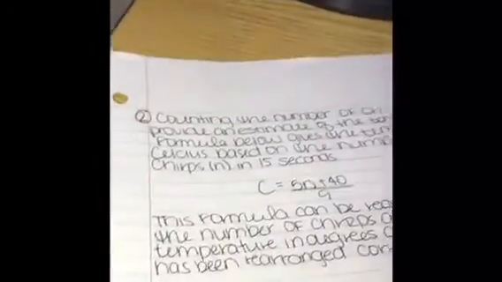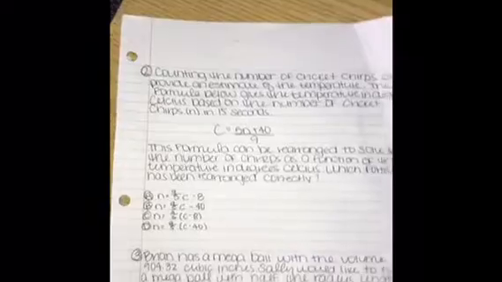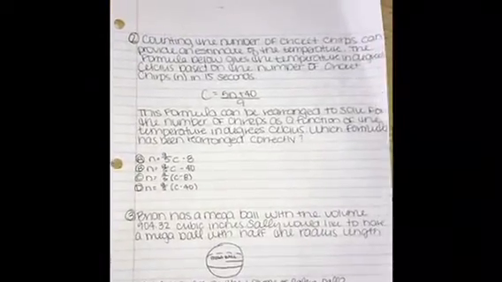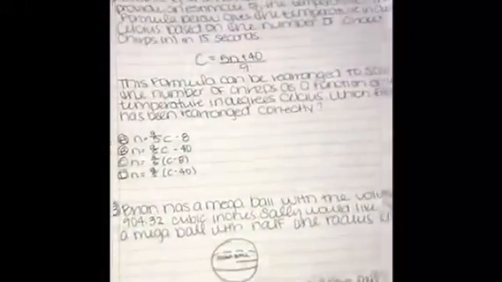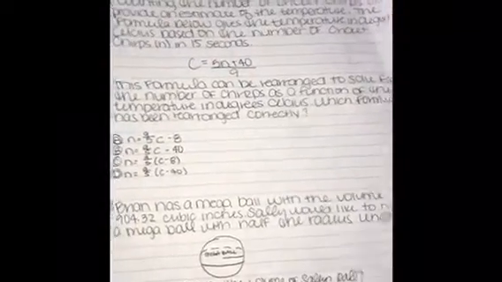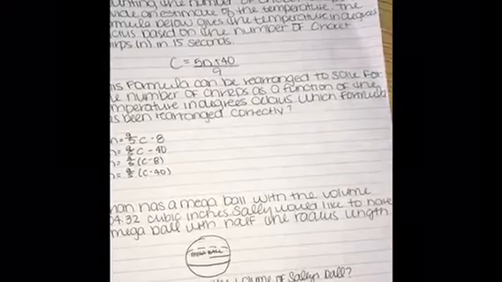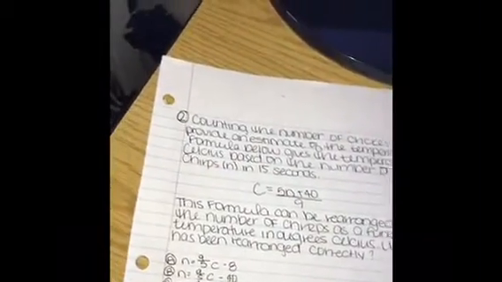Okay, and for number 2, it says counting the number of cricket chirps can provide an estimate of the temperature. The formula below gives the temperature in degrees Celsius based on the number of cricket chirps in 15 seconds. What we have is C equals (5n plus 40) over 9. This formula can be rearranged to solve for the number of chirps as a function of the temperature in degrees Celsius. Which formula has been rearranged correctly?